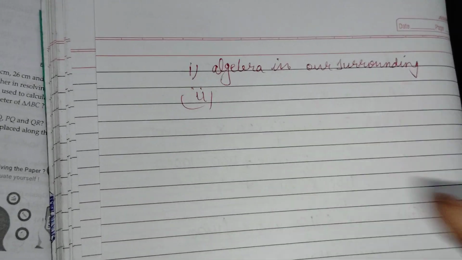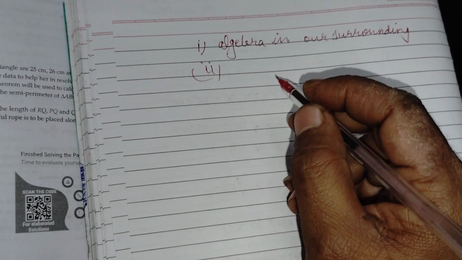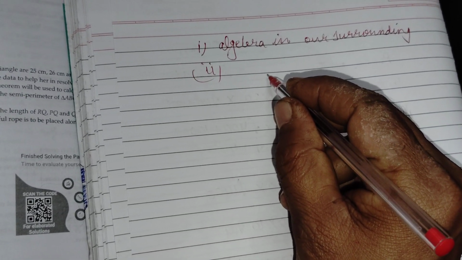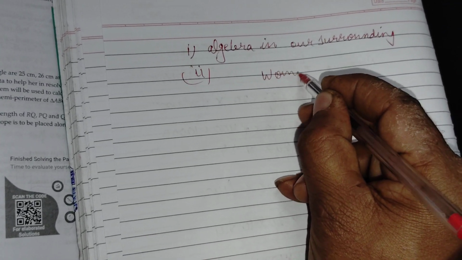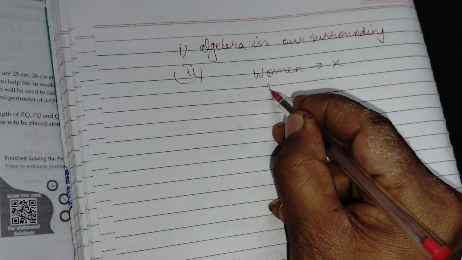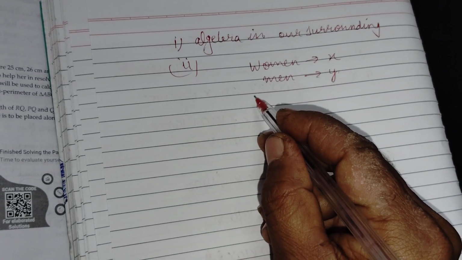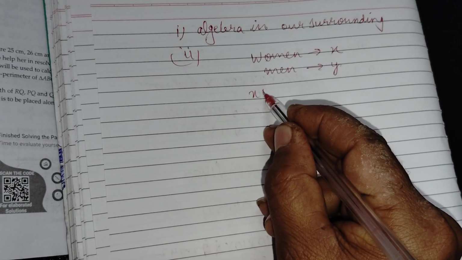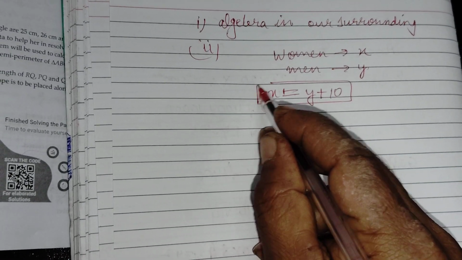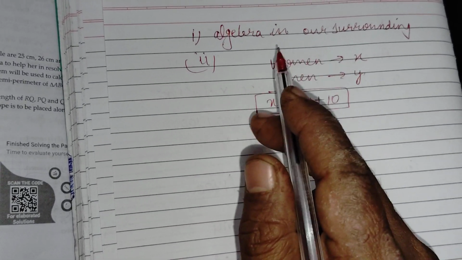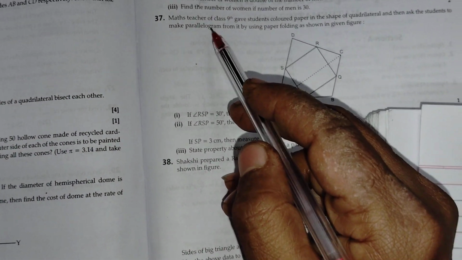Now the second part is given: participation of women is 10 more than the men. So participation of women is here given X, and men here is given Y. So women participation is 10 more than the men. So X is equal to Y plus 10. It means women in our cleanliness drive give us more contribution. This is the second question.